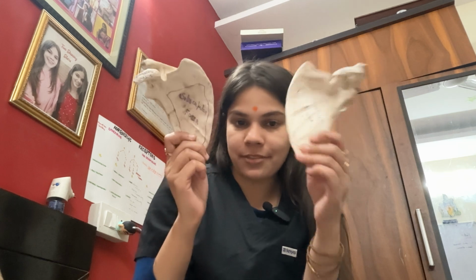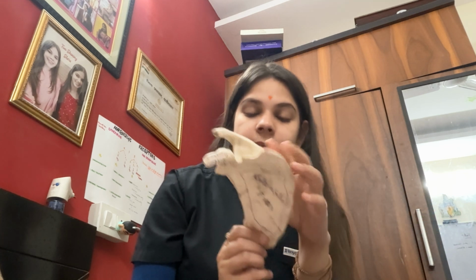I hope you all are doing good, and in this video today we are going to study the side determination of scapula. So I have these two scapulas with me. First of all, to know the side determination we should always know the features of the bone. So without wasting time, let's start with this.